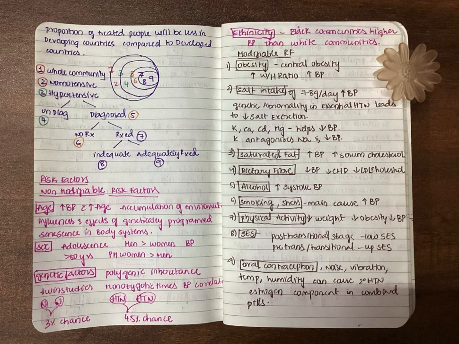In the first circle, you have 1 on the circle and 2 inside the circle. In the second circle, you have 3 on the circle, 4 inside the circle. And in the third circle, you have 5 on the circle, 6 inside the circle. And likewise, on the fourth circle, you have 7 on and 8 inside the circle, and the 9 is at the middle. So the 1 indicates the whole community, the 2 indicates normotensive people, and the 3 indicates hypertensive.